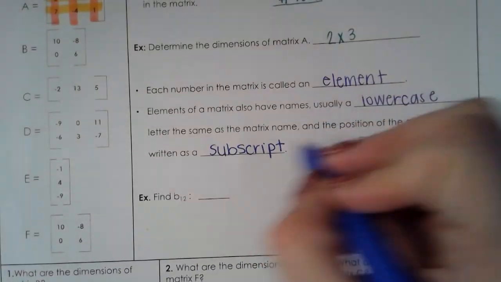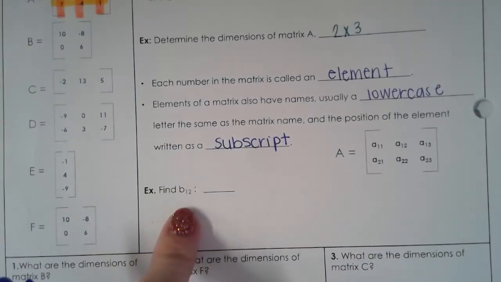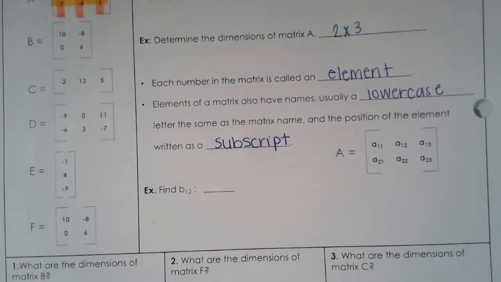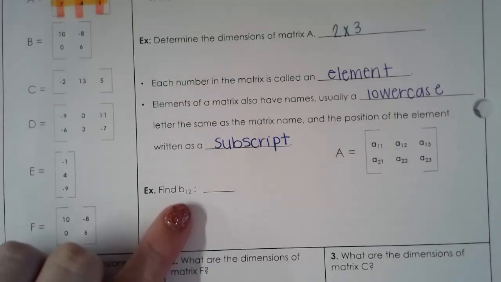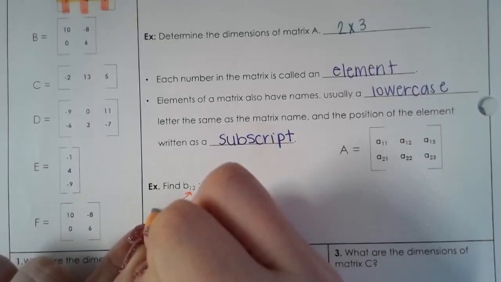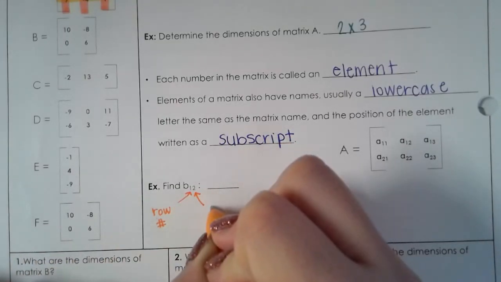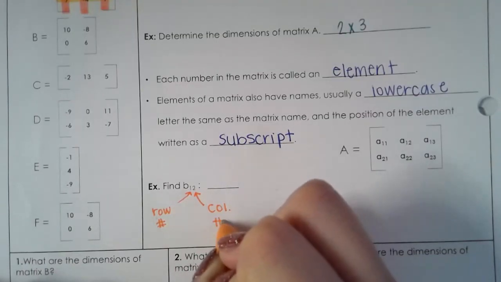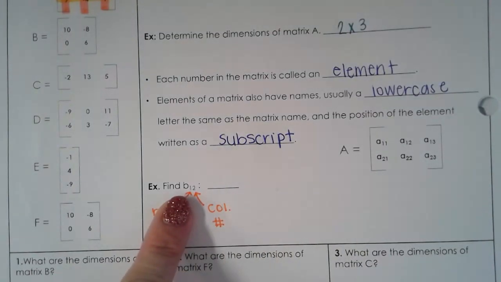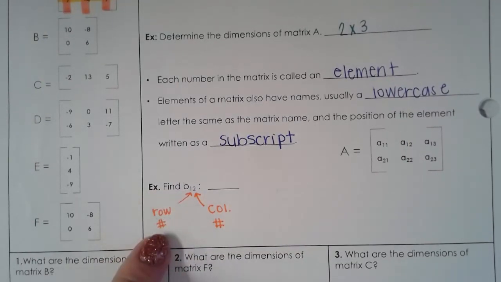And so we'll just do this example. This is not B twelve. I read it as B one-two. So the first number is your row number. The second one is your column number. So if I'm looking for B12, I'm going to look at matrix B. I want to know what number is in row 1, column 2.